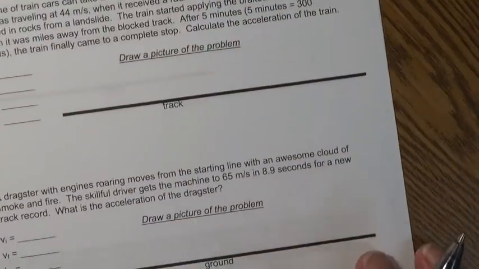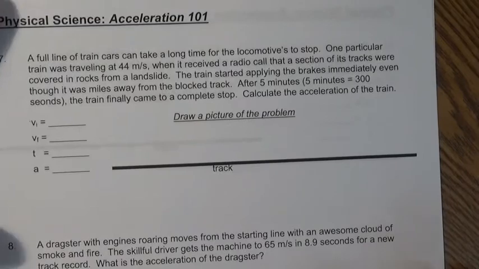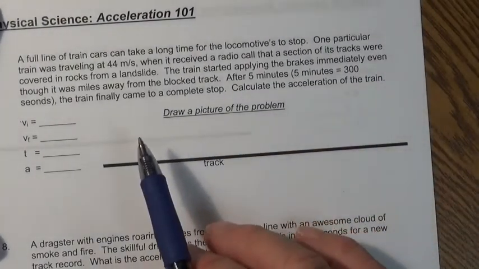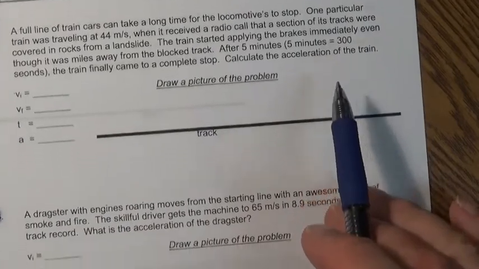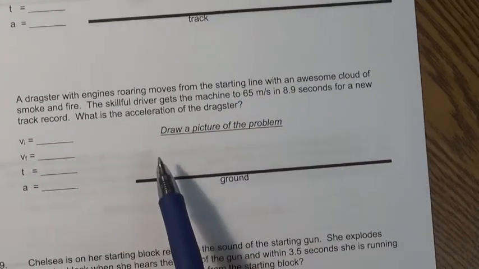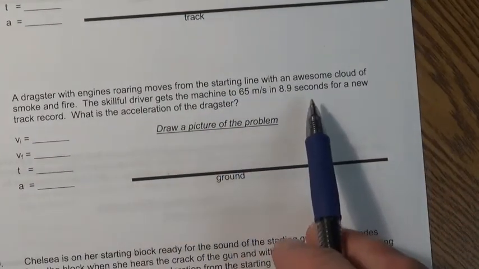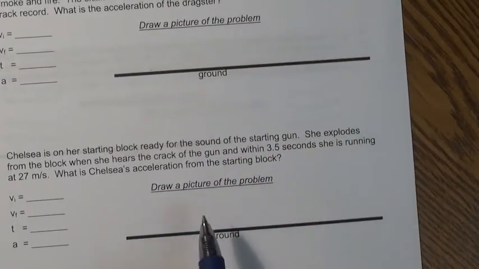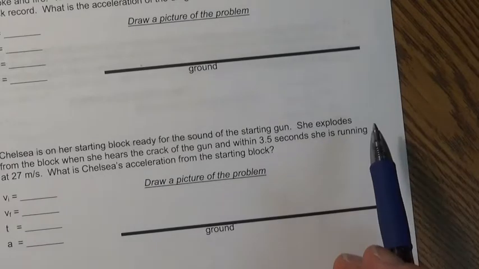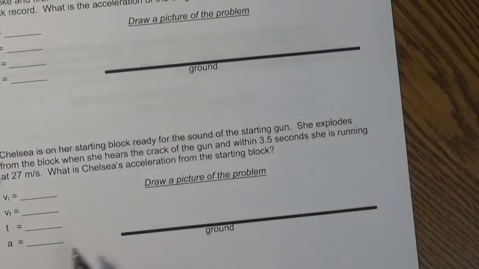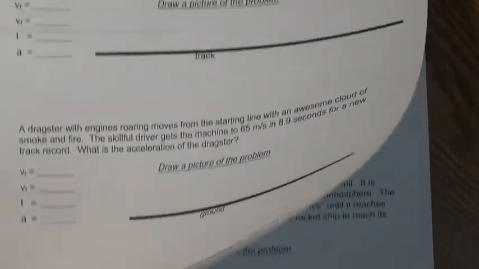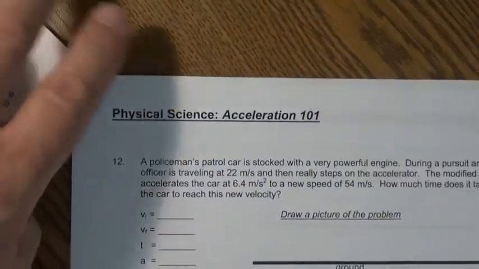Hopefully you'll have a pretty easy time doing these. Number 7, 8, and 9 are the same thing: initial velocity, final velocity, and time.